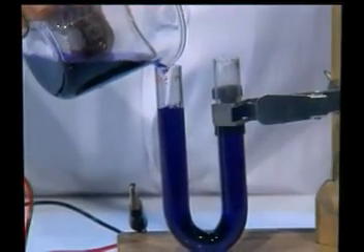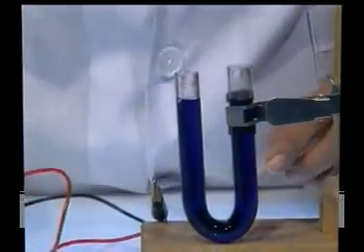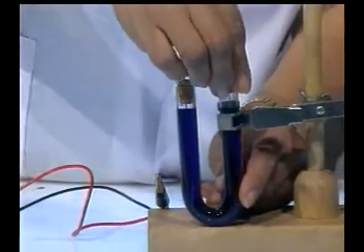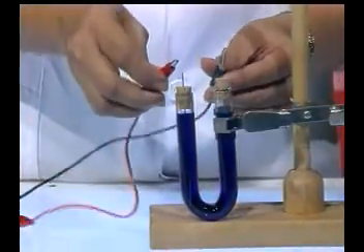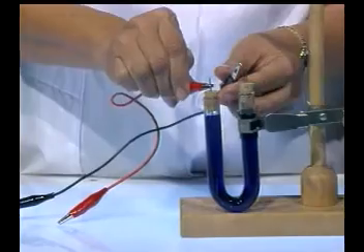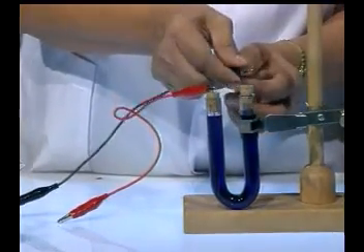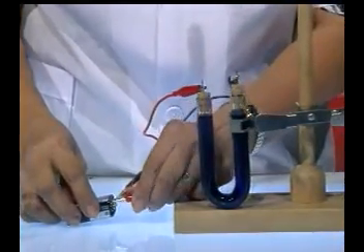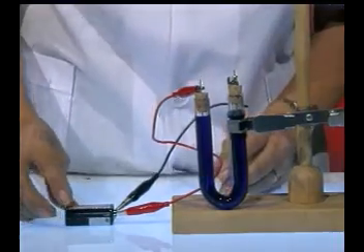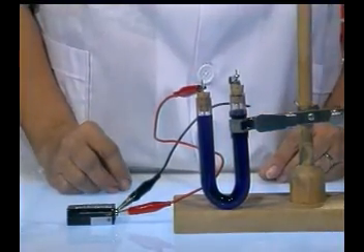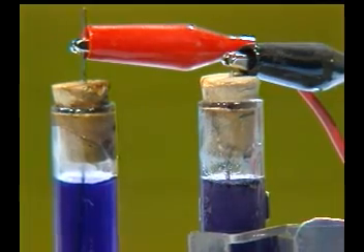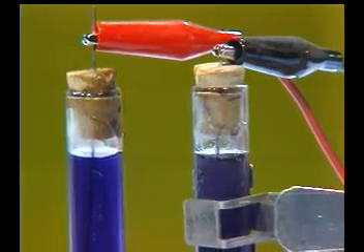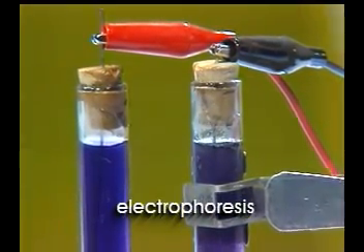This U-tube contains a colloidal dispersion of ink. Immerse metal electrodes in each arm of the U-tube. Apply an electrical potential across using a battery. The ink particles migrate to the electrode of opposite charge. This process is called electrophoresis.